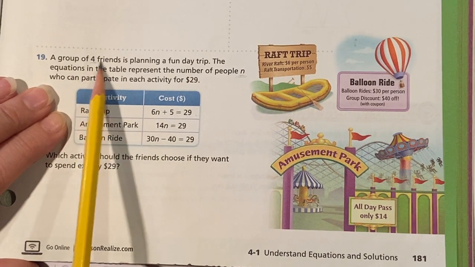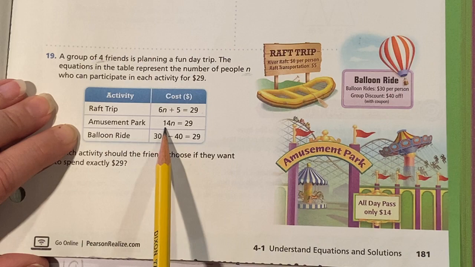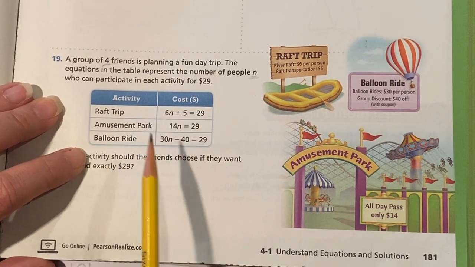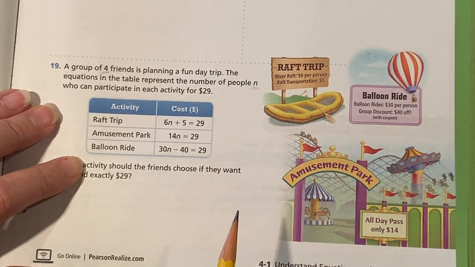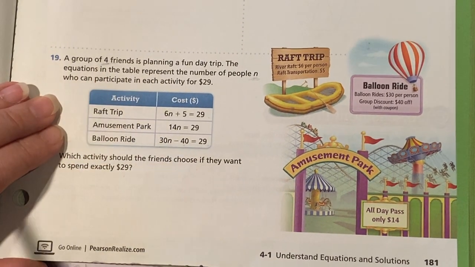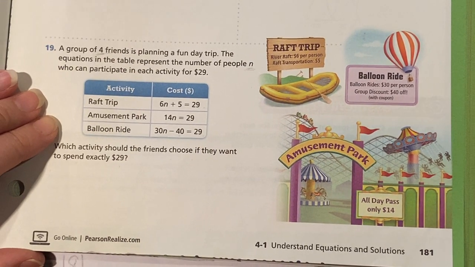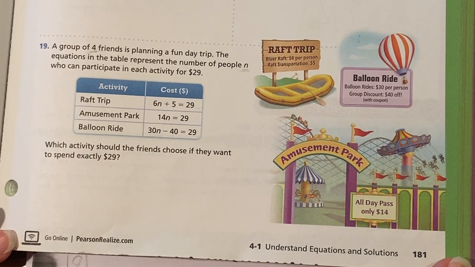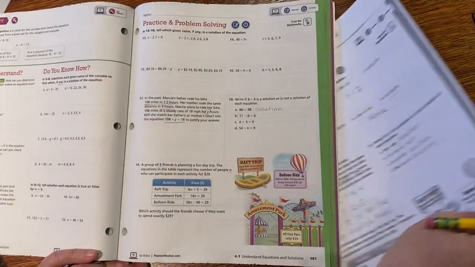Remember, there are 4 friends. There's the amusement park, which is 14n equals 29. And the balloon ride, which is 30n minus 40 equals 29. You've got 4 friends, so which one of those activities would work for them? Do those problems, pause the video, and then come back and see how you did.